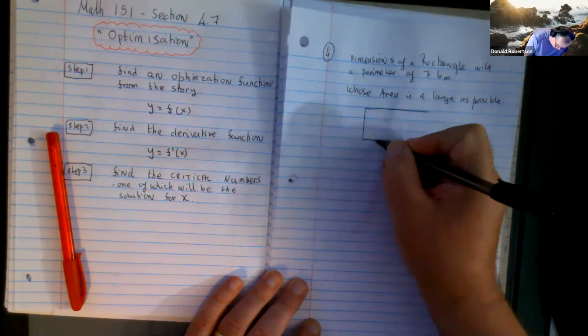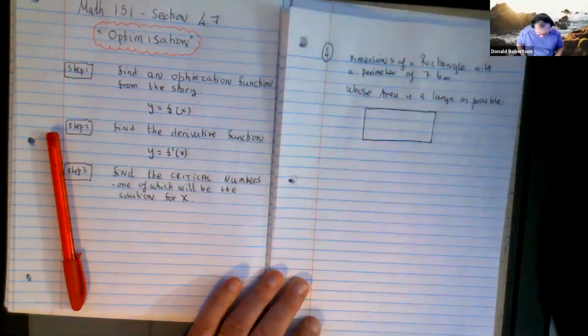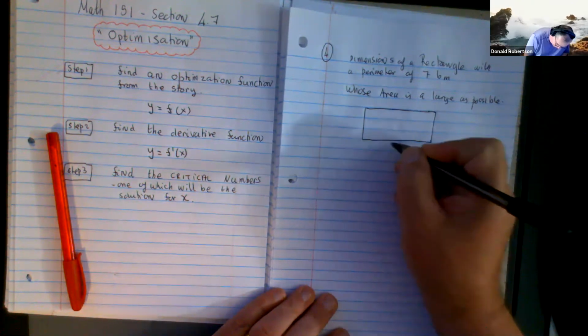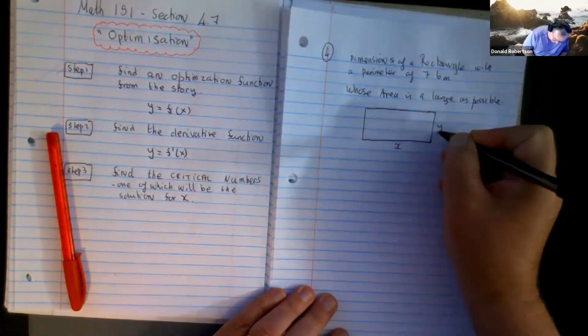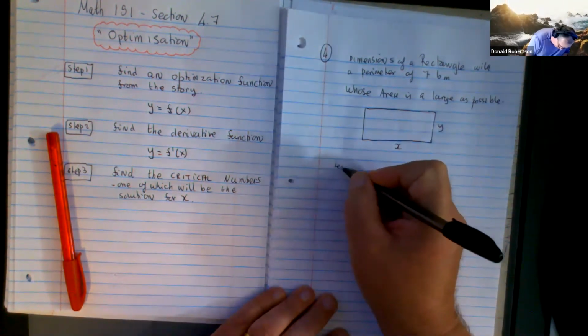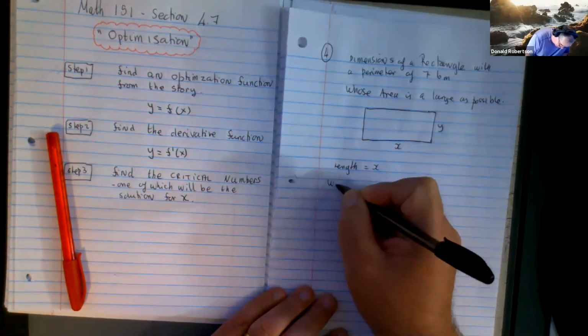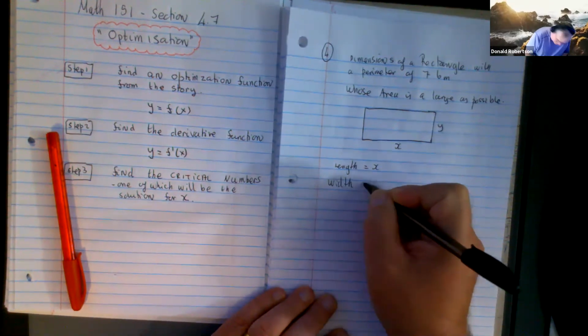So I'll draw a little rectangle. And I don't know what the rectangle is, so I'm going to call this distance X. I'm going to call this distance Y. So the length is X and the width is Y.